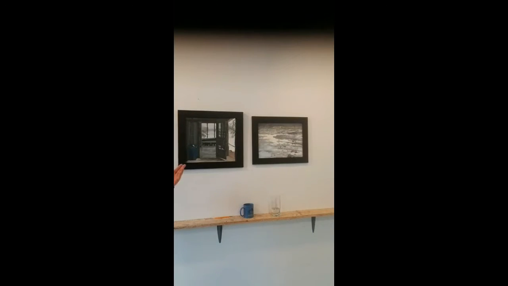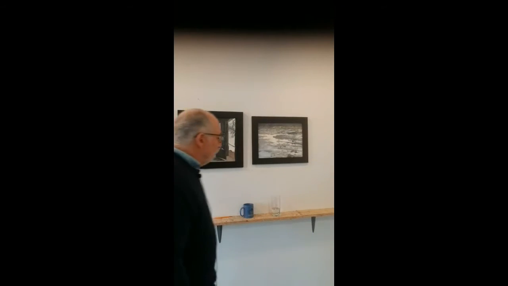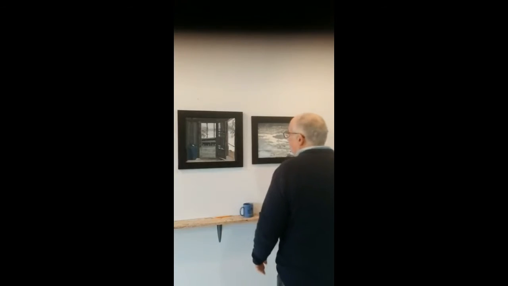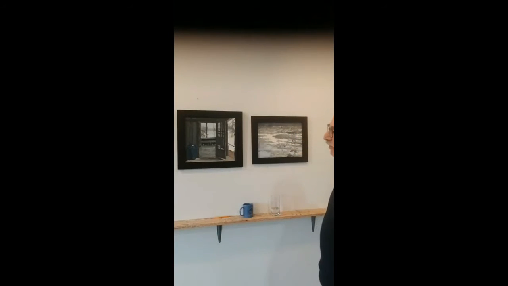Anyways, the Oswegatchie, this screen porch, which a lot of people could relate to. It's kind of a cool spot.